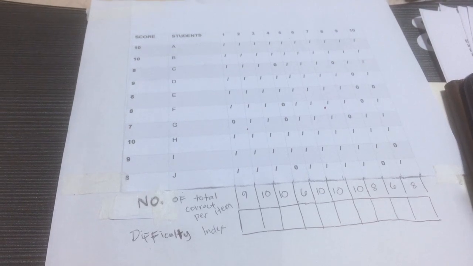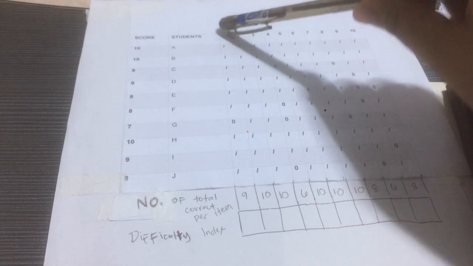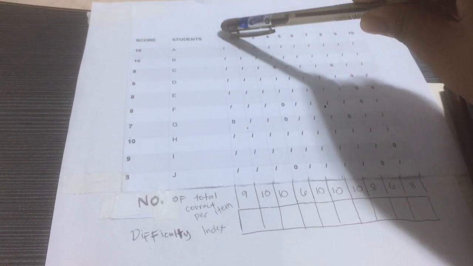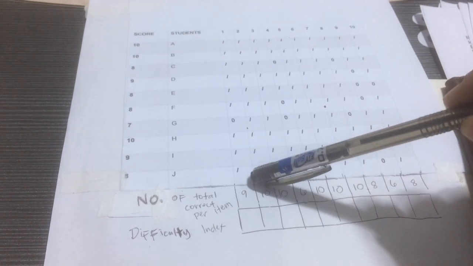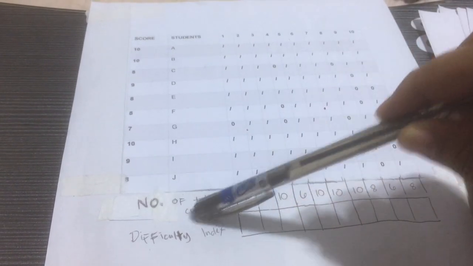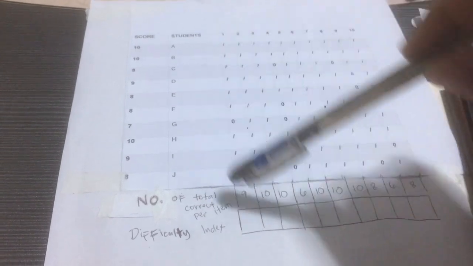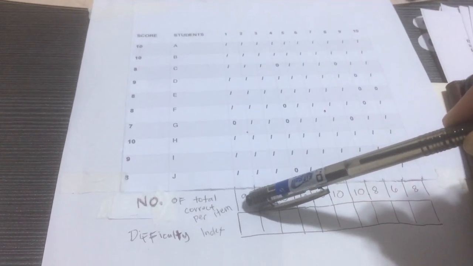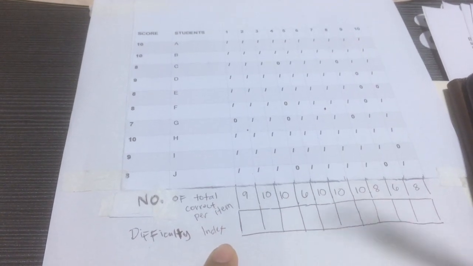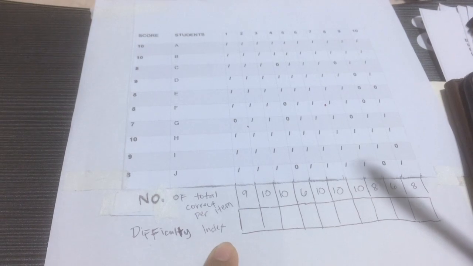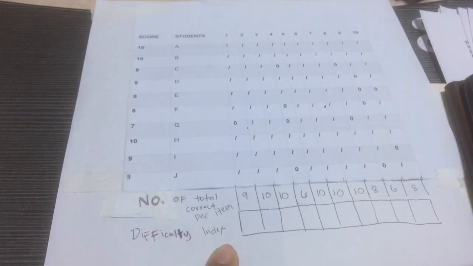So let's consider item number 1. There are 9 students who got it right. So we need to look for the number of correct answers per item. There are 9 students who got it correct. Divide by 10 as the total number of students, because I have 10 students.